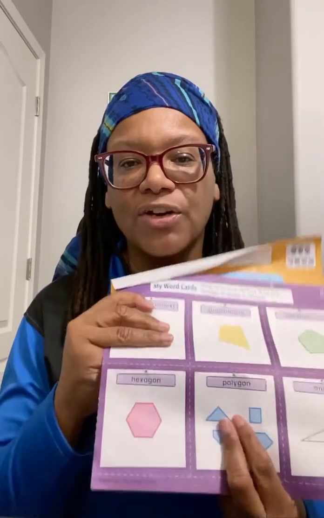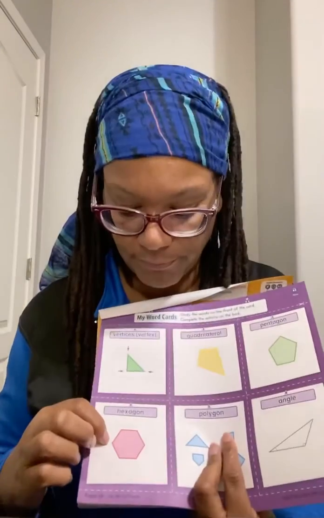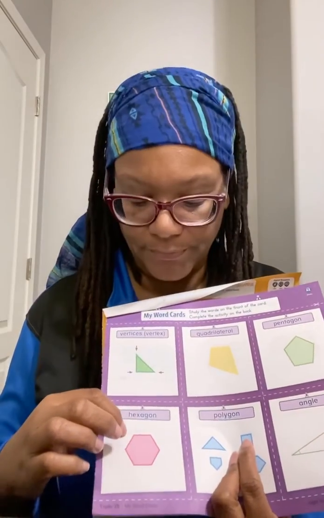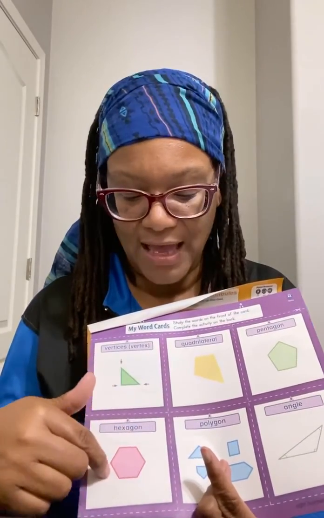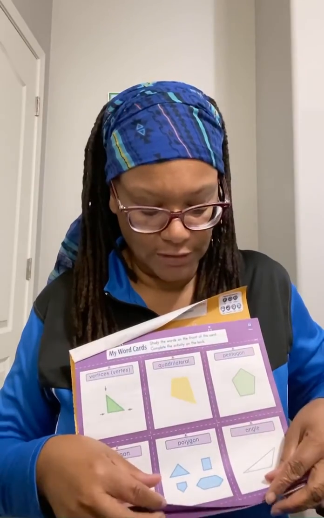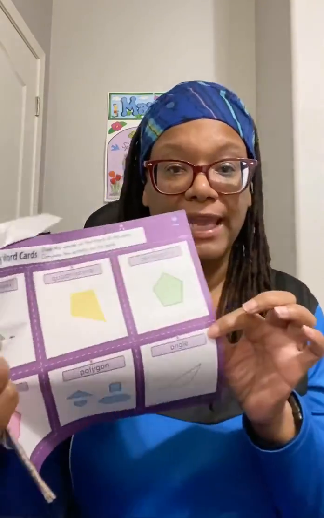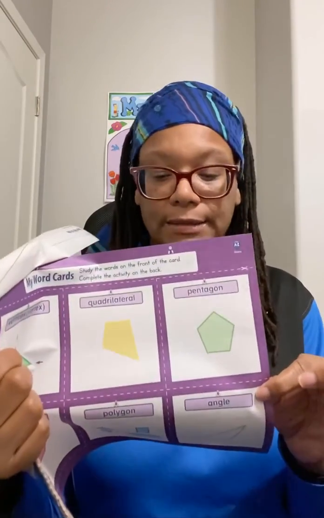This shape down here looks like a stop sign, right? It's a hexagon. It has 6 sides. This word is polygon. Polygon just means a plane shape. It can have 3 or more sides.